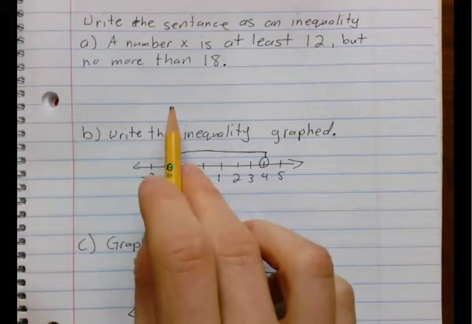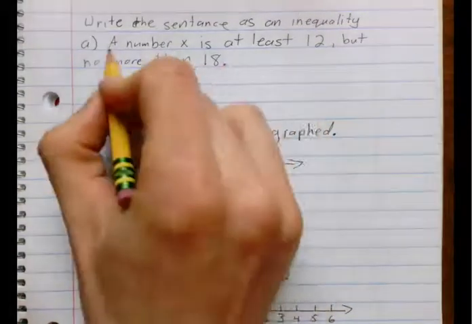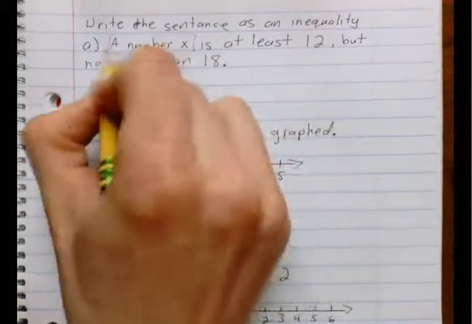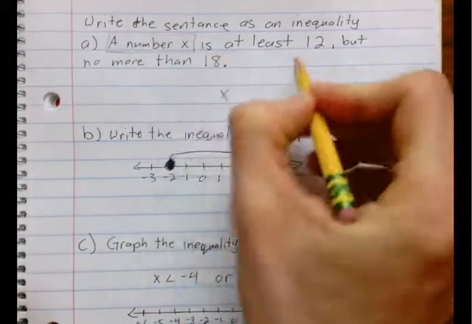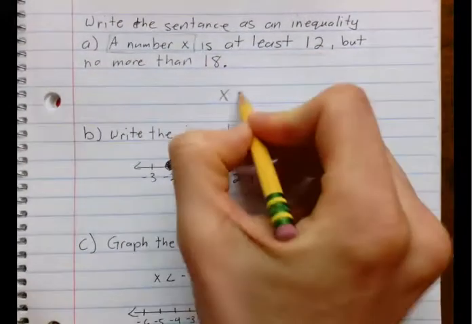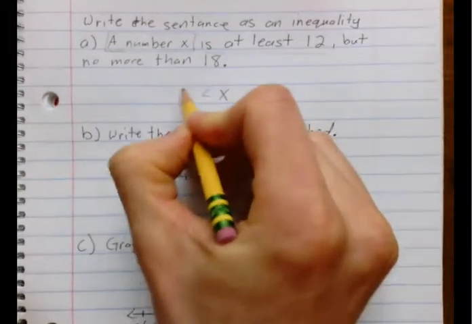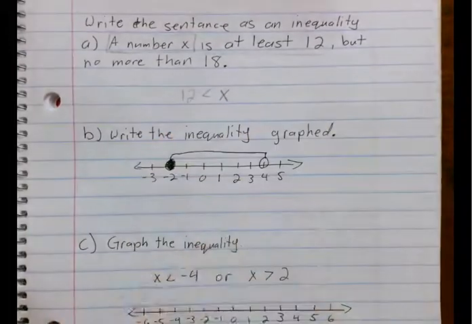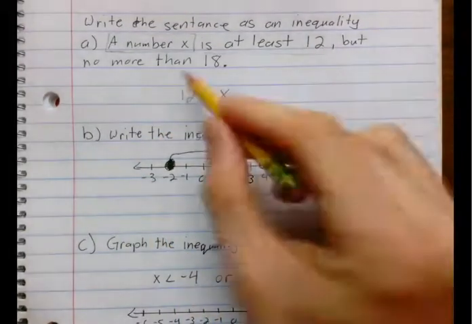It says a number x is at least 12. So I'm going to start there with a number x. That means we start with our variable: x is at least 12, so x is going to be greater than or equal to 12. I'm going to write it like that. x is a number that is bigger than 12, but no more than 18.